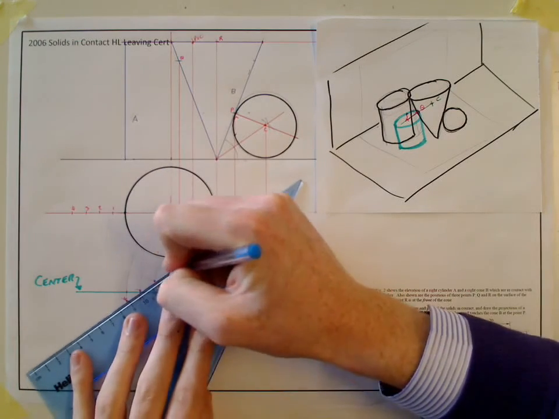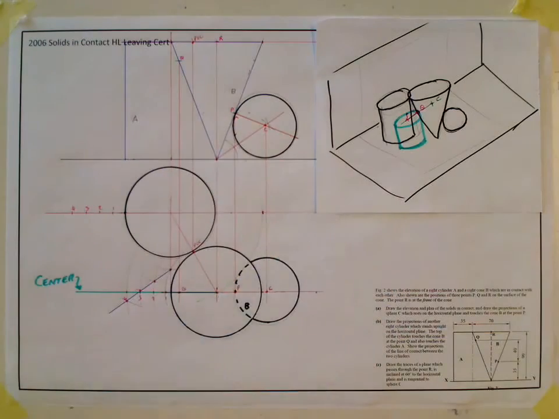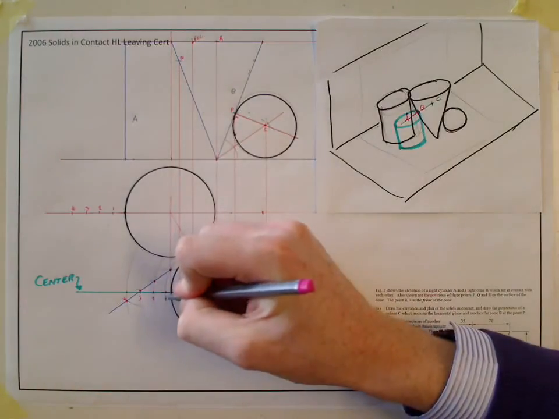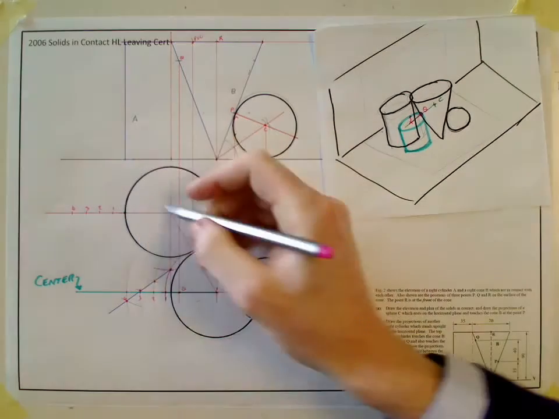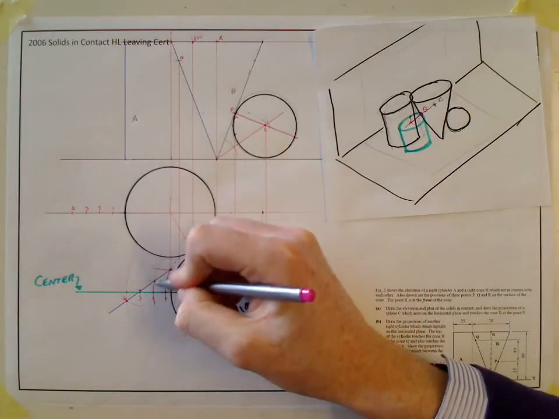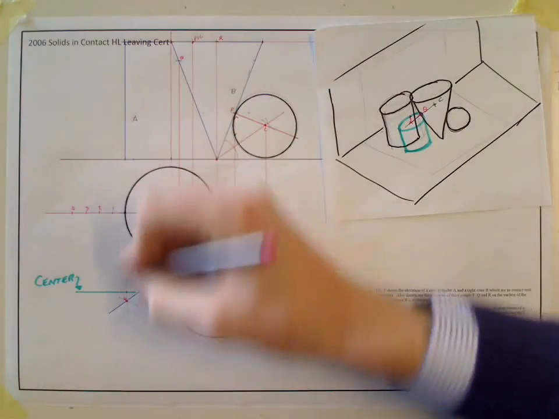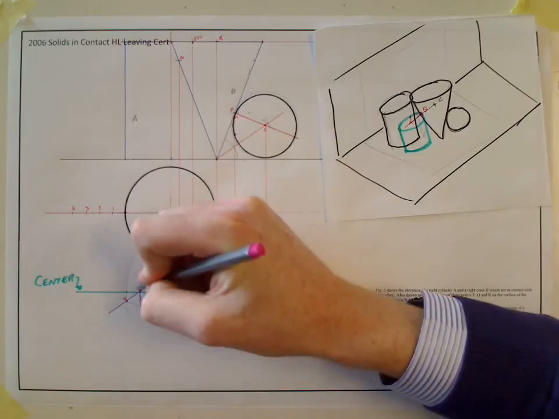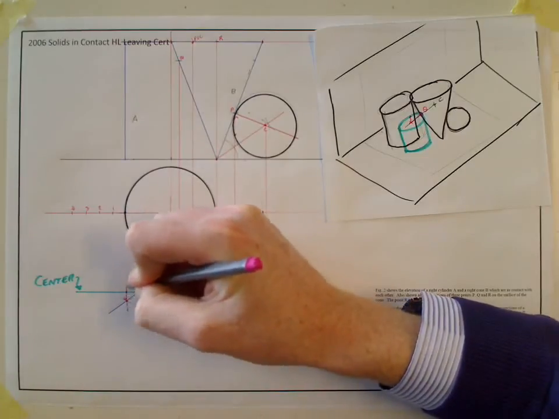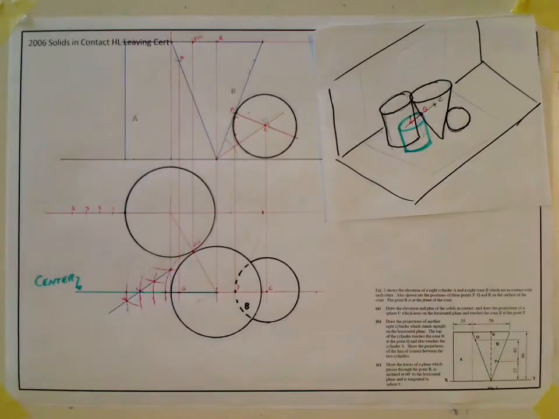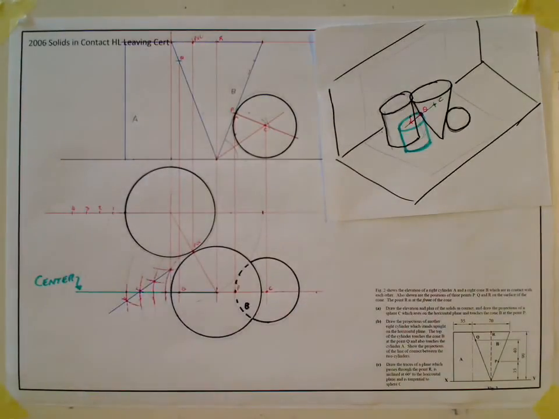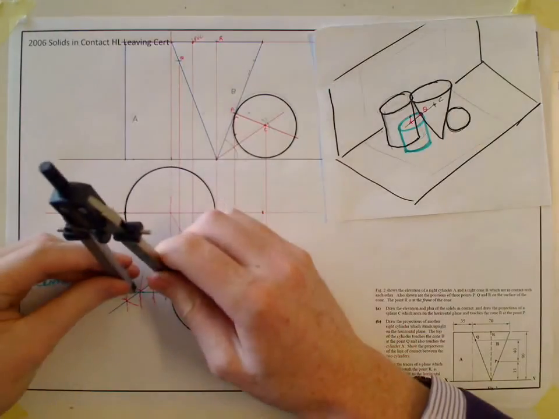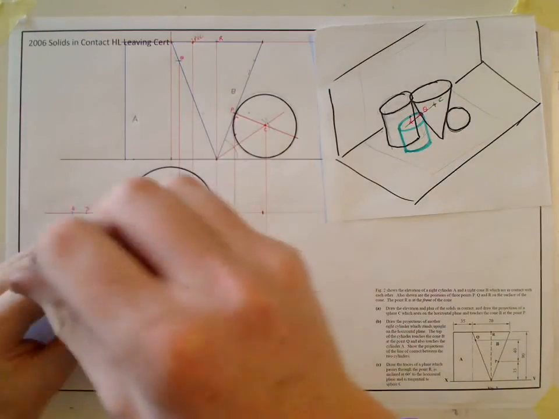I can draw a line for those 4 points. So just to go over that again, this is my first arc here, and that's my other arc that's drawn from here. So this is the loci here, the arcs. So where that blue line crosses this line here, that gives me the center of my new cylinder.